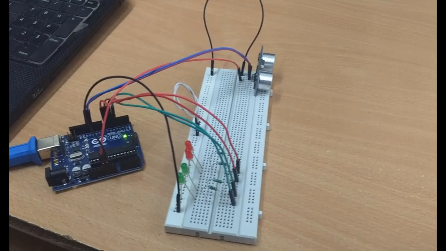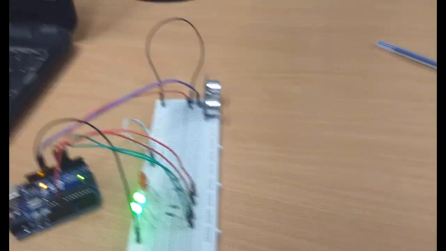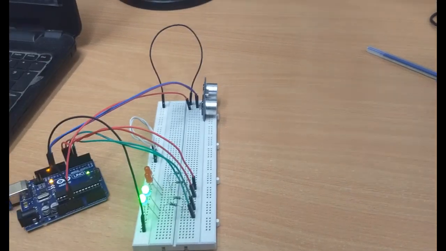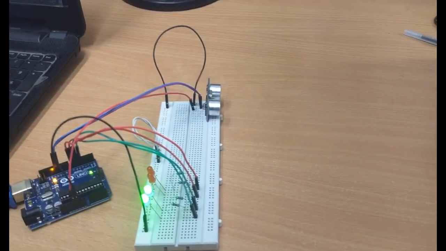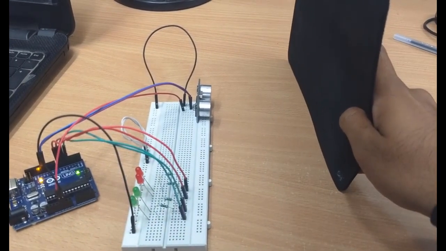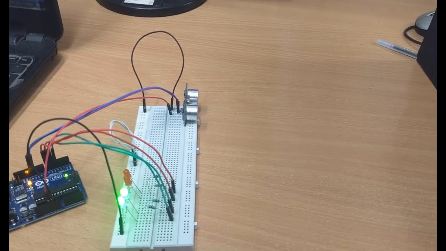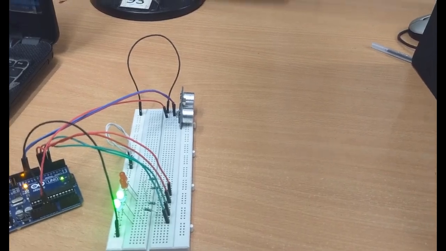The circuit is started. Here, no object is detected, hence the green LED is on. But when an object comes within the range, the red LED will start blinking. When the object goes far out of the range, the green LED will turn on.